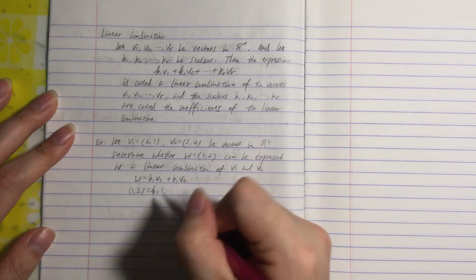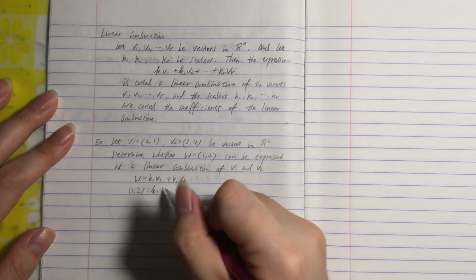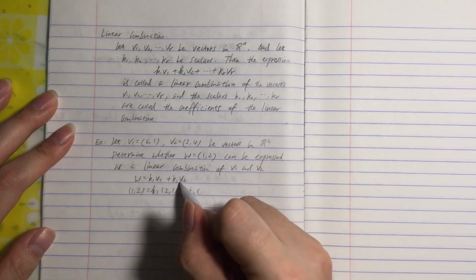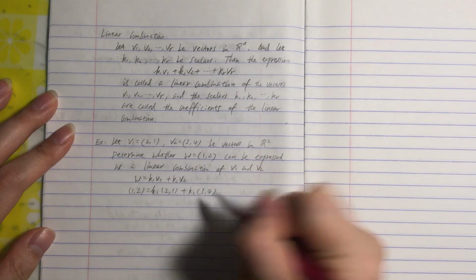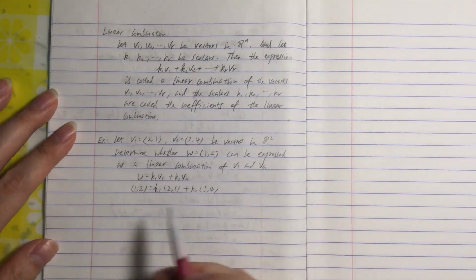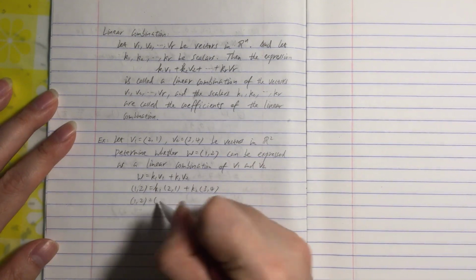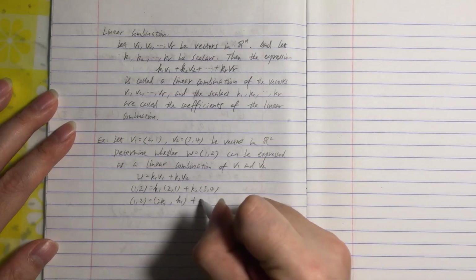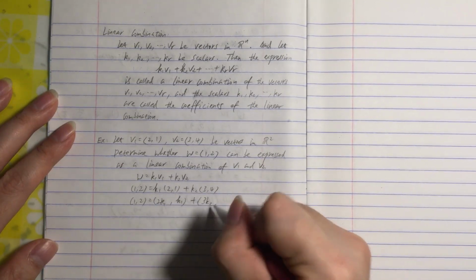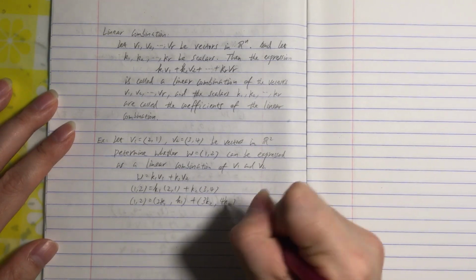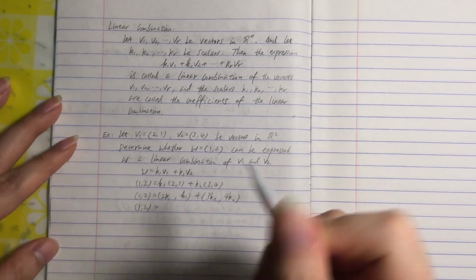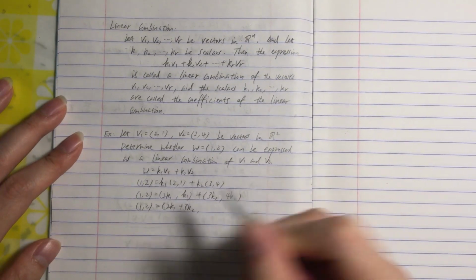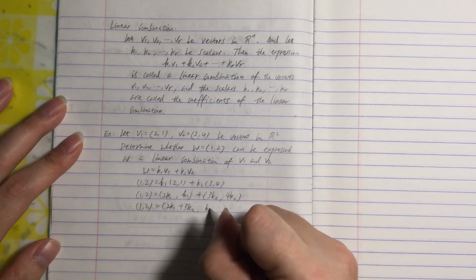We don't know k1. We try to find k1. v1 is a vector 2, 1. k2 is a scalar. v2 is a vector 3, 4. If I add the vectors, I have 2k1 plus 3k2, k1 plus 4k2.